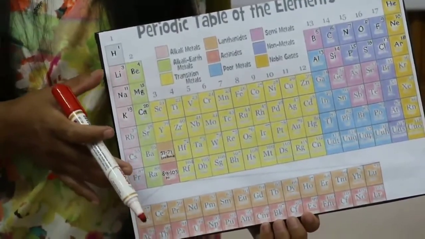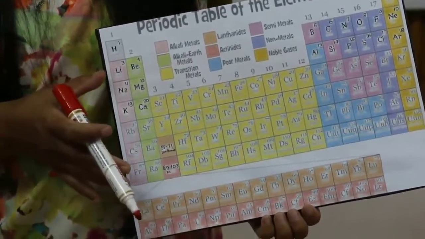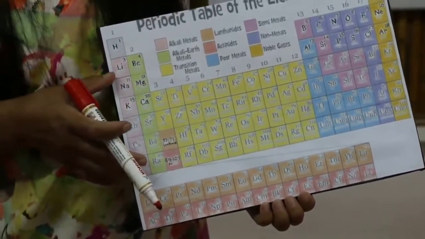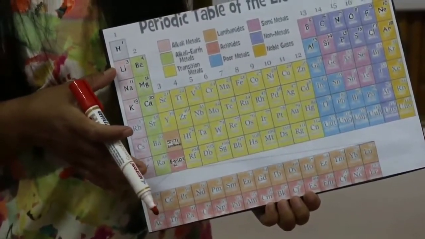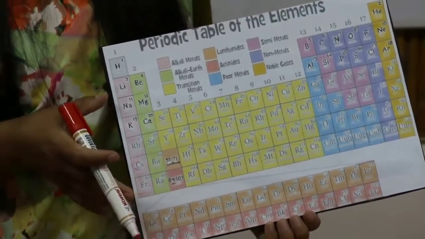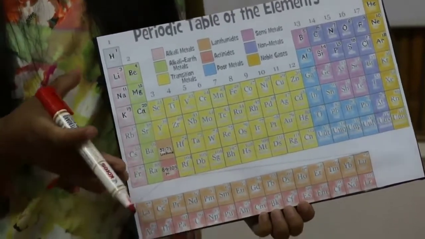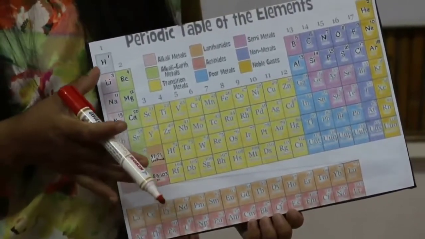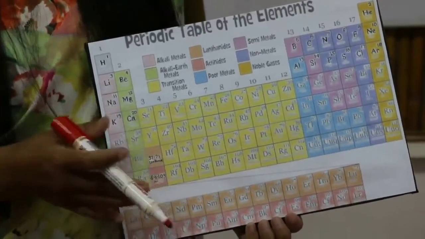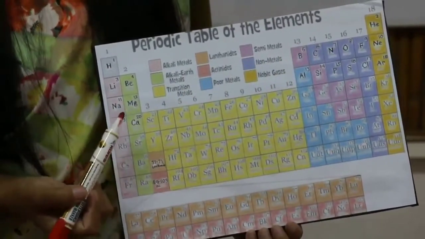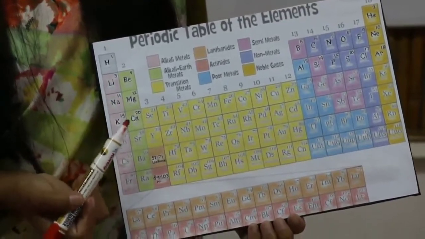These numbers are nothing but the atomic number. And this is the major difference between the modern periodic table and the Mendeleev periodic table. Because in the Mendeleev periodic table, you arrange the elements in the order of their increasing atomic masses. But in this table, we arrange the elements in the order of their increasing atomic number.